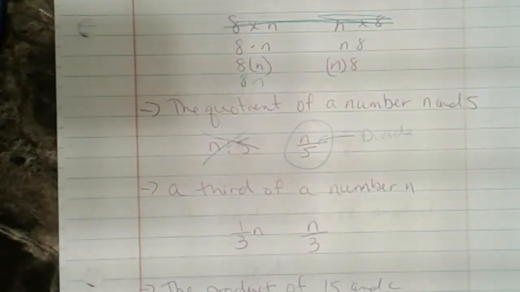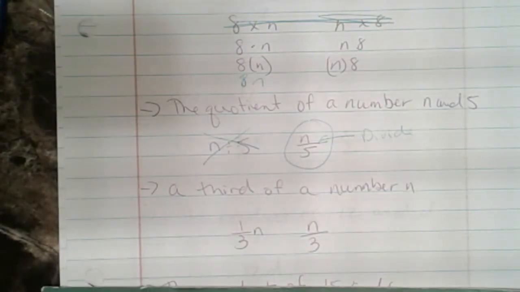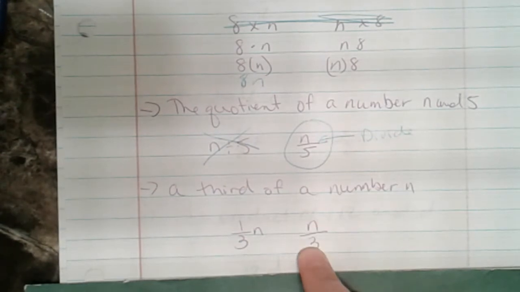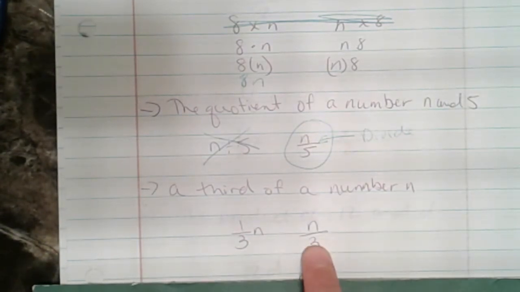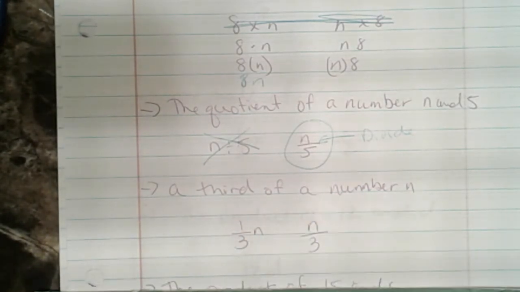So I could write this as 1/3 times n, or I could even write it as n over 3. Both of these are the exact same thing. Both of these I'll accept without any hesitation. Okay? This one just looks a little bit nicer. Just giving you a heads up, but it works.